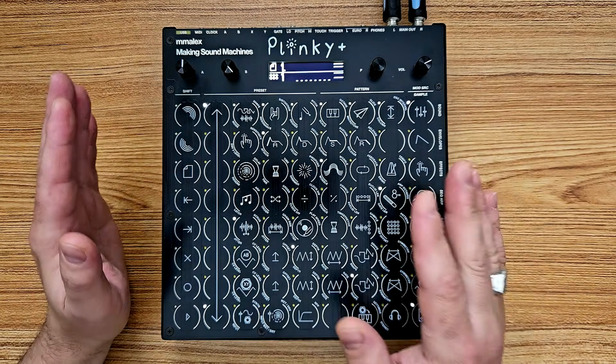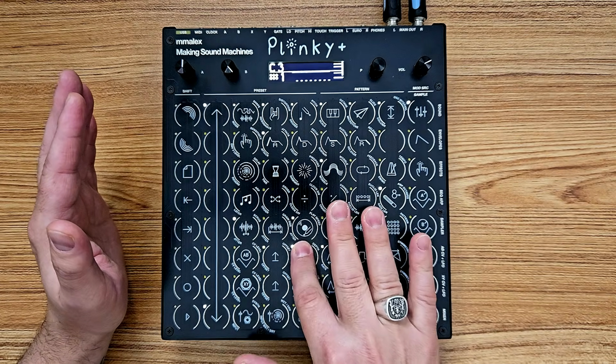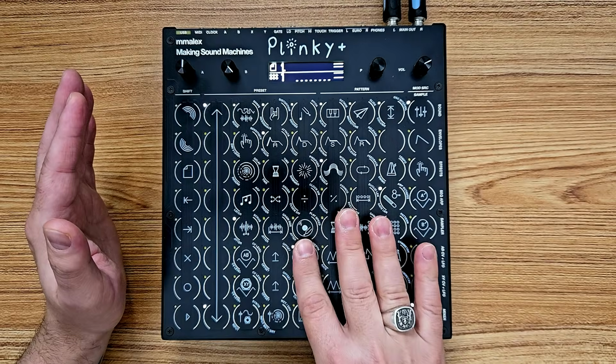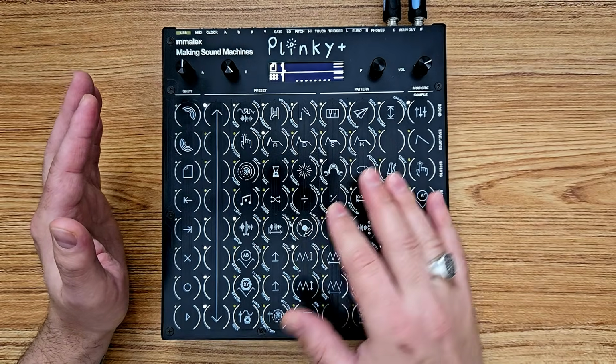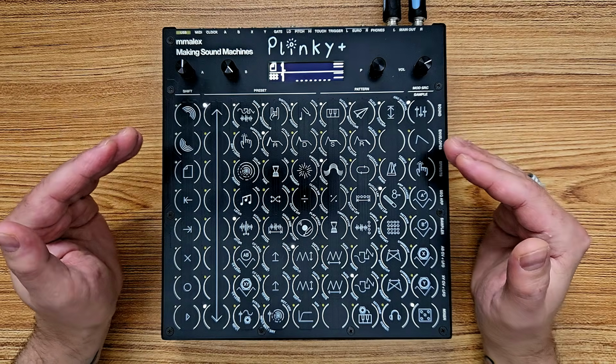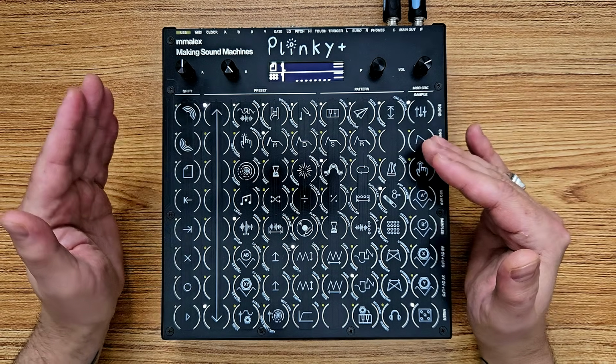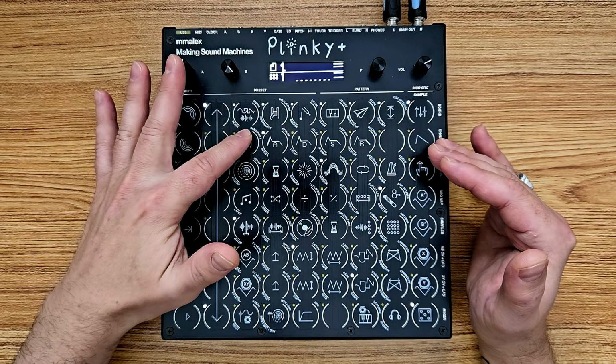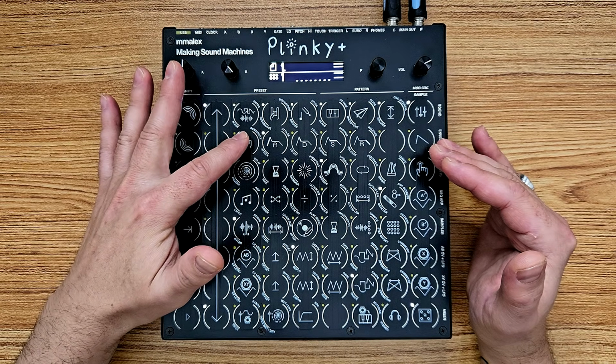I started with this very short burst of noise. I hope you can hear that. I've got the noise set to 100, the envelope is extremely short, and I've also reduced the filter level just a little bit by turning down the sensitivity parameter.